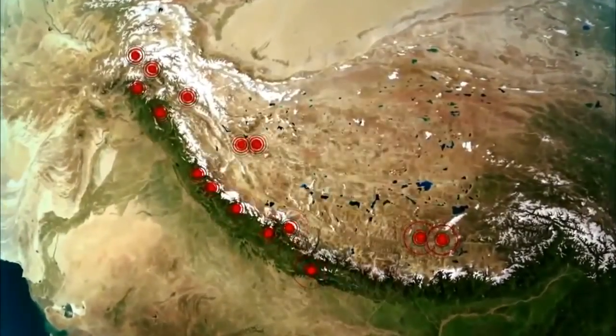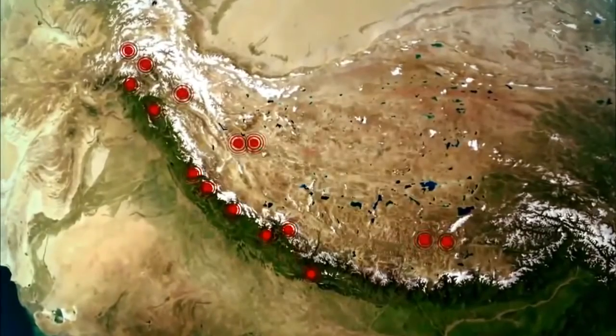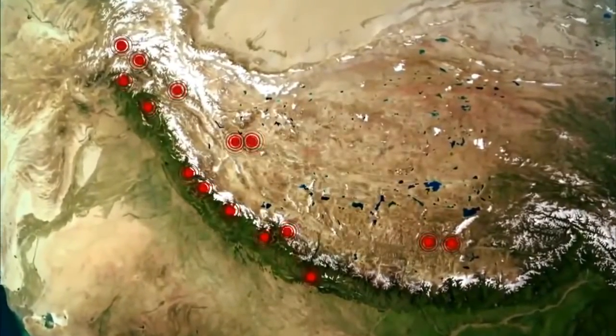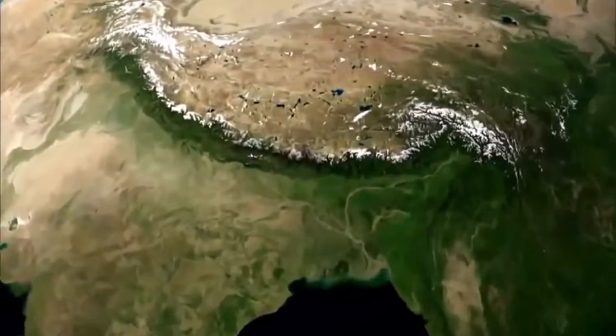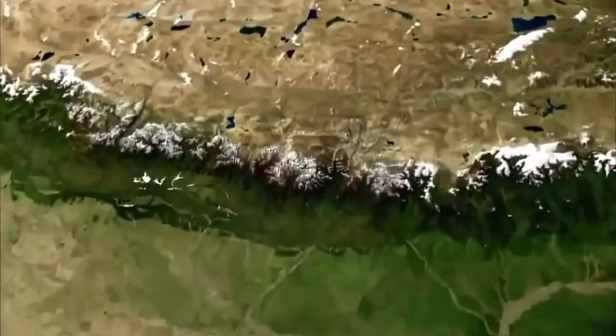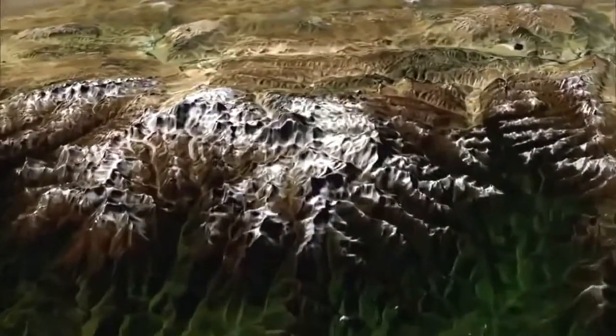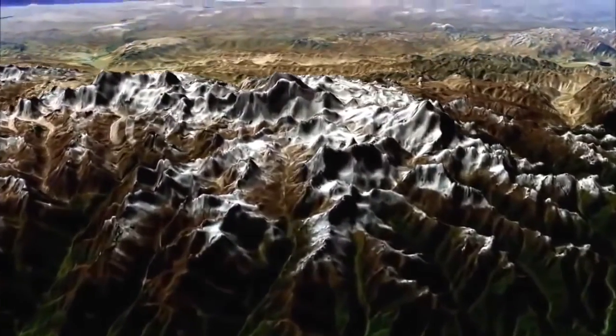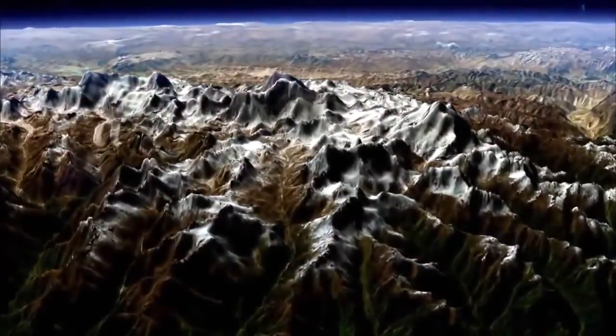These devastating earthquakes are the result of a very active mountain belt. Further evidence that Everest is being actively pushed upward. But there is a second force at work in these mountains: erosion. There's a constant battle going on in nature here between the uplift of the Himalayas and the down-cutting of erosion. Erosion in the Himalayas is ferocious.